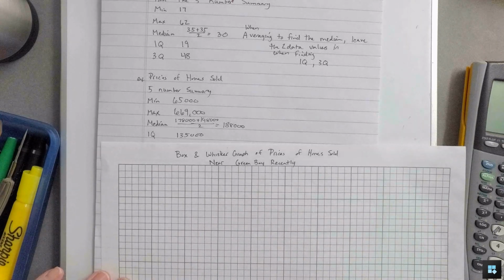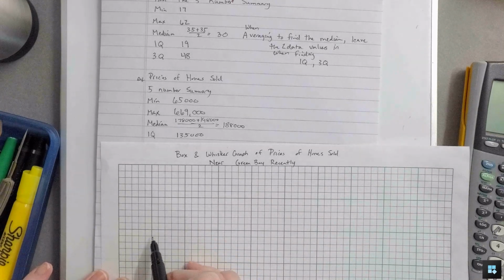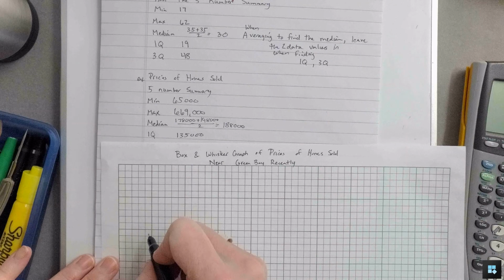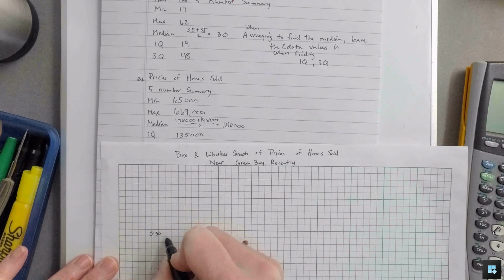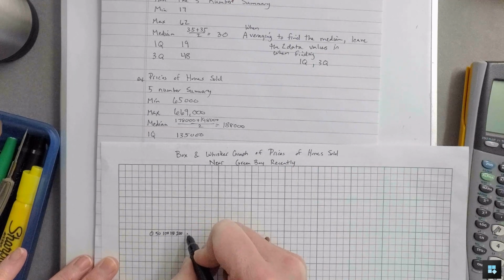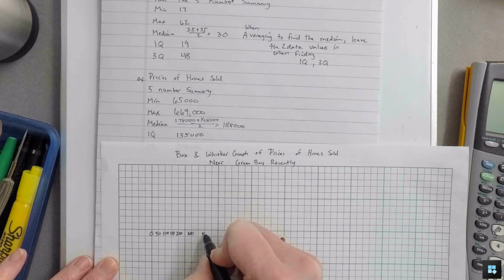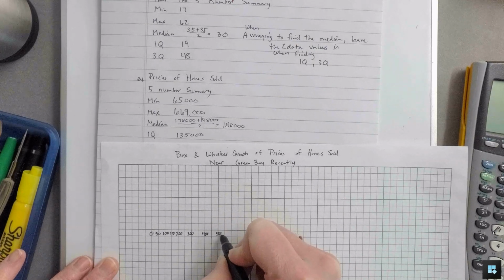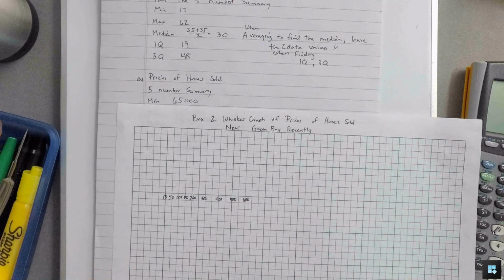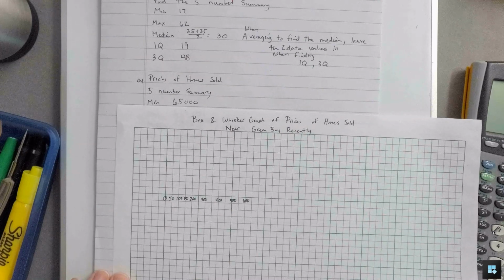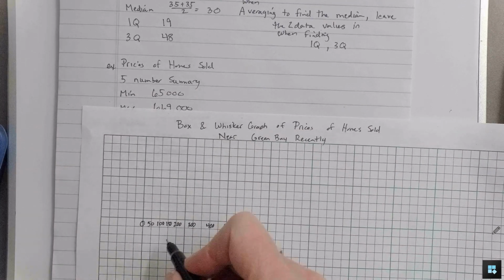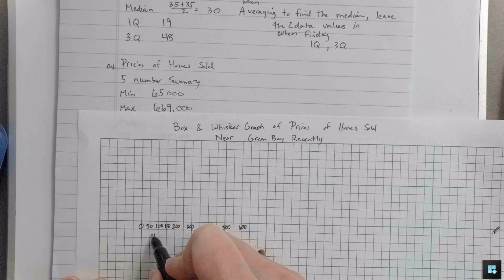Now make your scale. So leave a little space for the actual box and whiskers and make your scale. So let's make our scale in 50,000s. So 0 to 50, 100, 150. I think I'm just going to write every 100,000 because it's getting kind of crowded. It might have been nicer to do this in 25s, but it's already done. So title that axis, prices in thousands.